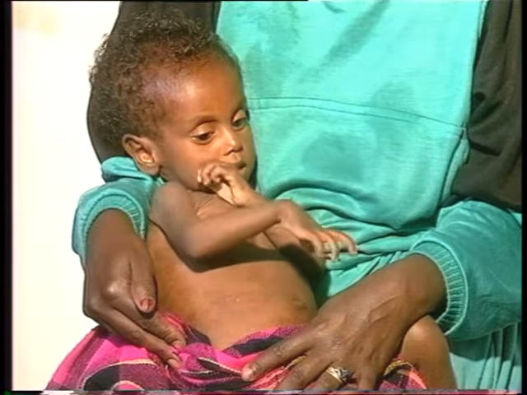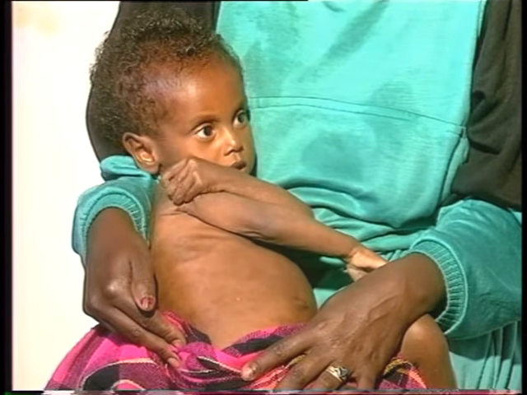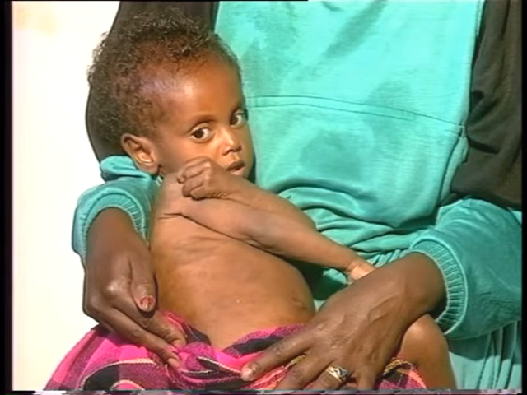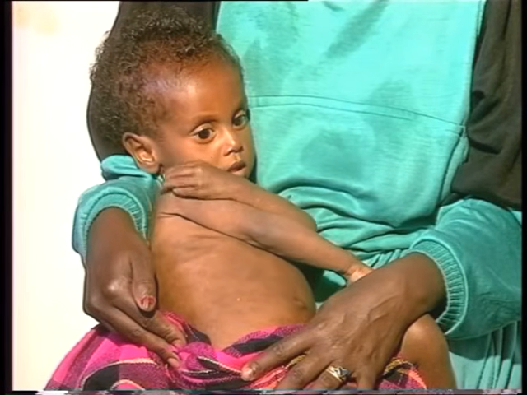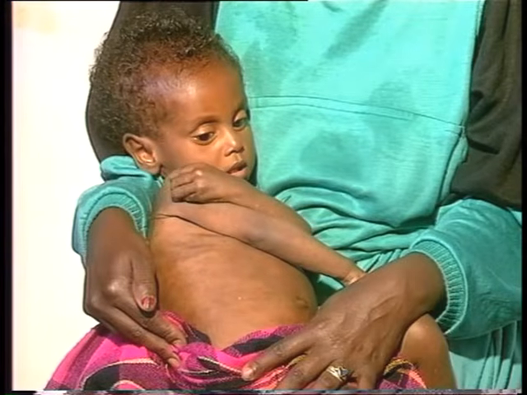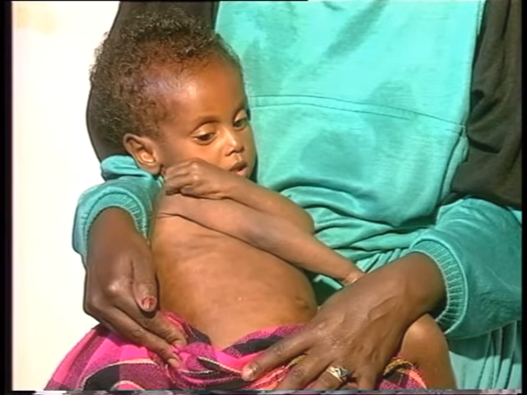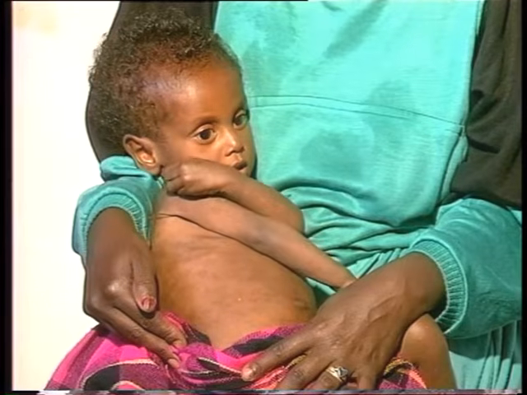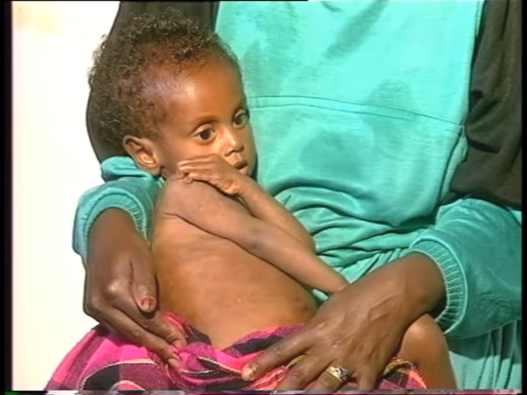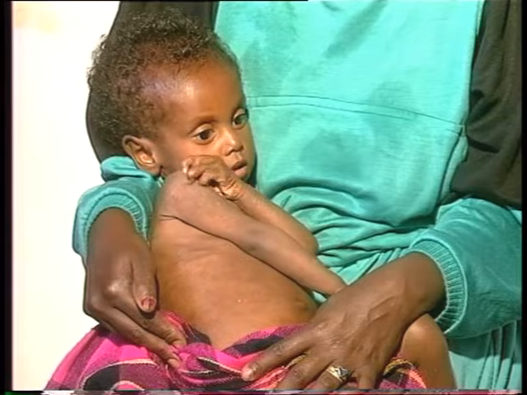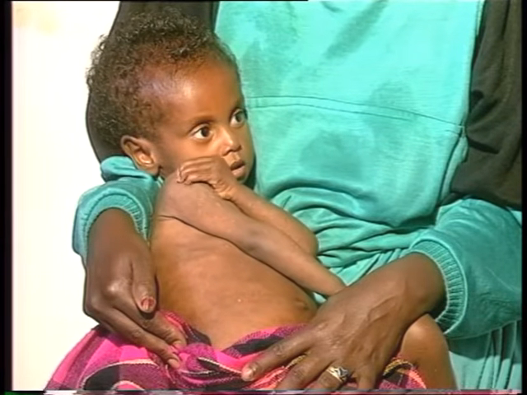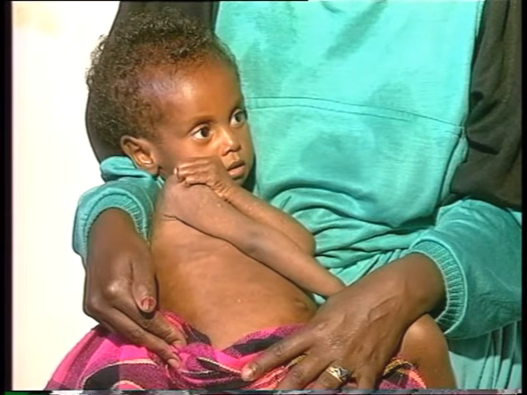First, check for general danger signs. The mother says that Faduma is able to drink, is not vomiting, and has not had convulsions. Look to see if Faduma is lethargic or unconscious. Write down your assessment. Does Faduma have any of the general danger signs?